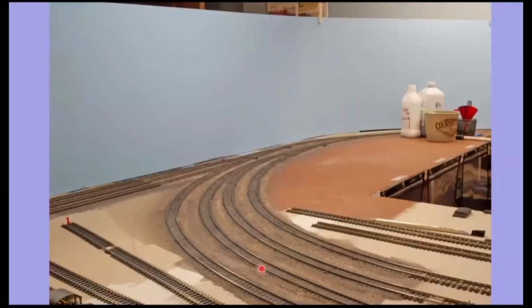I'm going to show you beginning and end now. When I showed you that part that was Dallas, Wisconsin, on the other side of the layout, that's on the other side of this backdrop here. The tracks actually come through just a little bit to the right here.